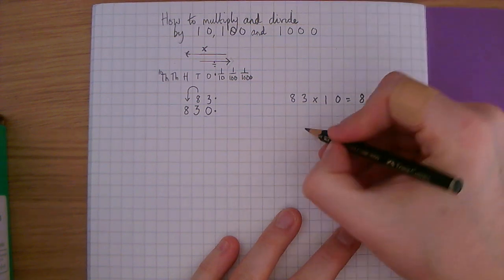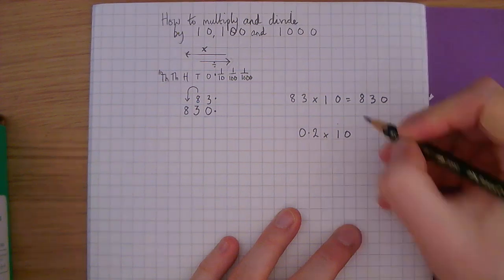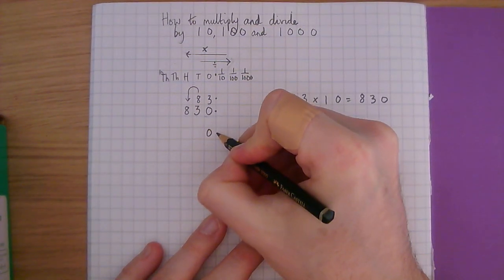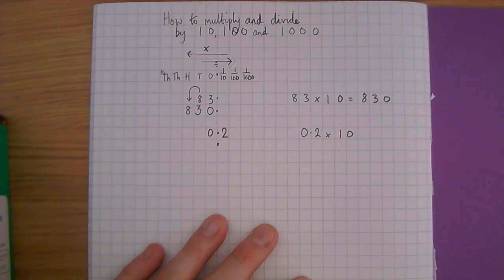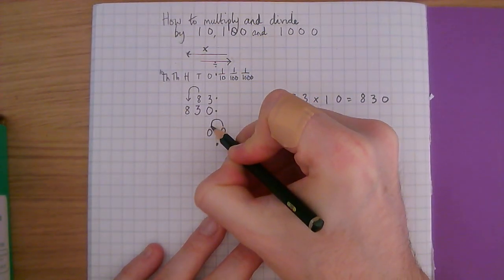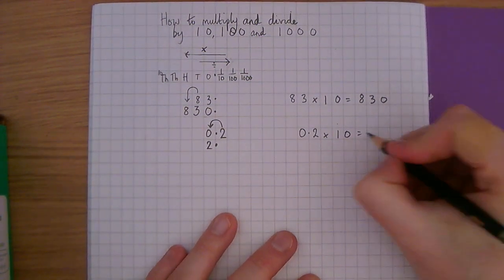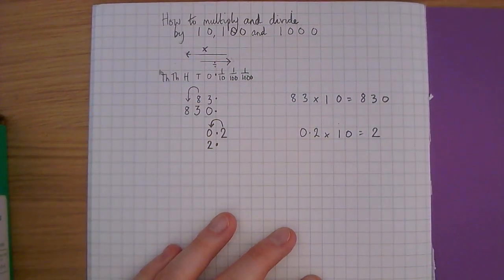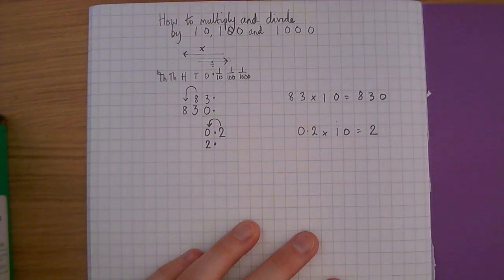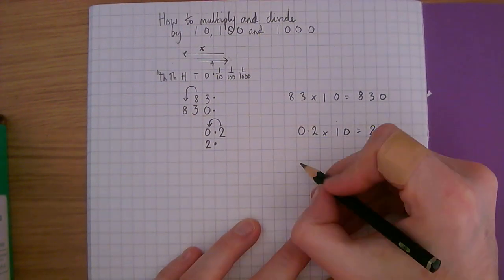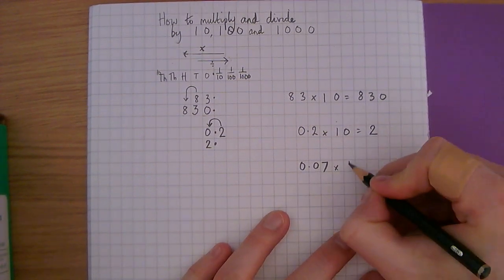Let's do another one. 0.2 times 10. Good idea to line up the decimal point, and all we have to do is move the 2 here. So the answer is 2. Let's look at a slightly more challenging question. 0.07 times 100.